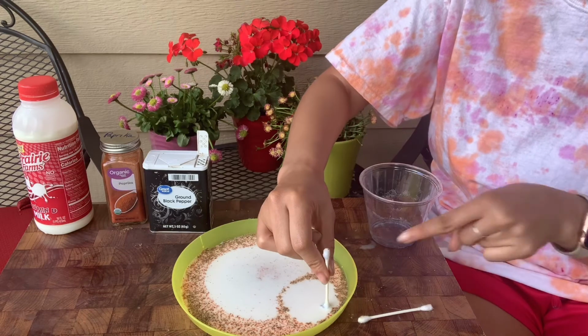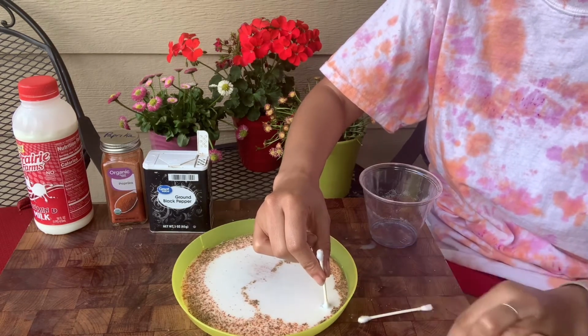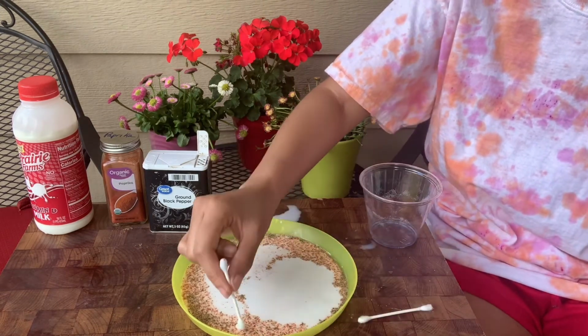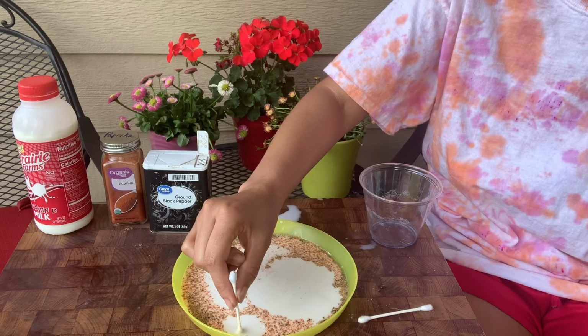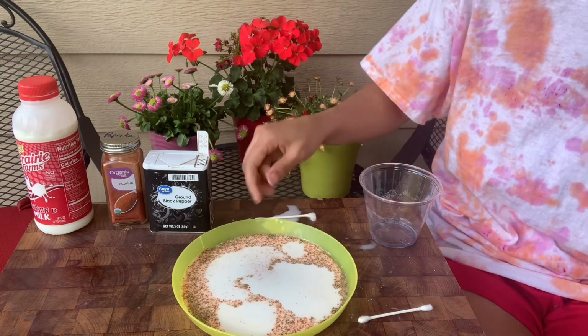So you could do this as many times as you would like. And you can see that each time that you put more soap in, it's going to start to disperse. Now you can see that it's not really moving away from the edge there. That's because there's an edge there keeping it there. But yeah, that is how soap works.